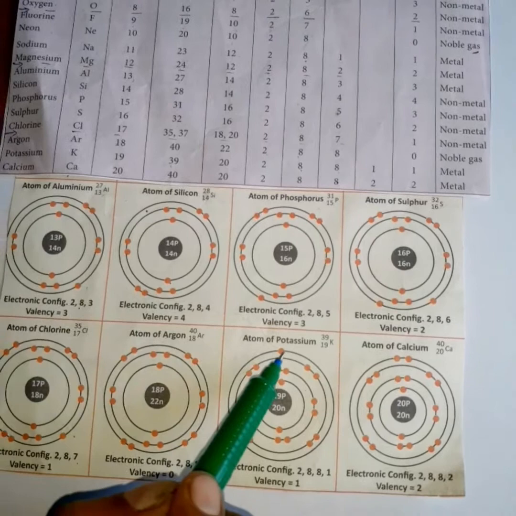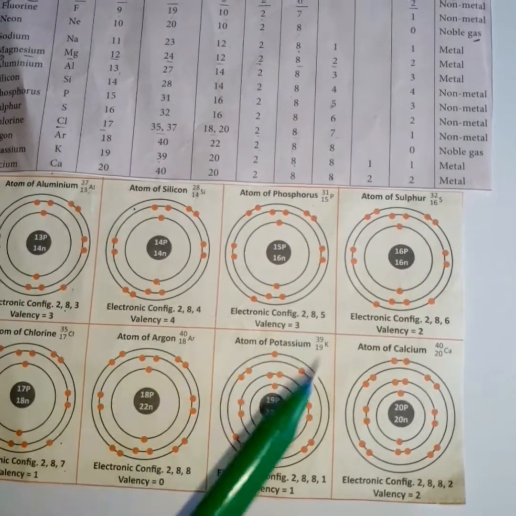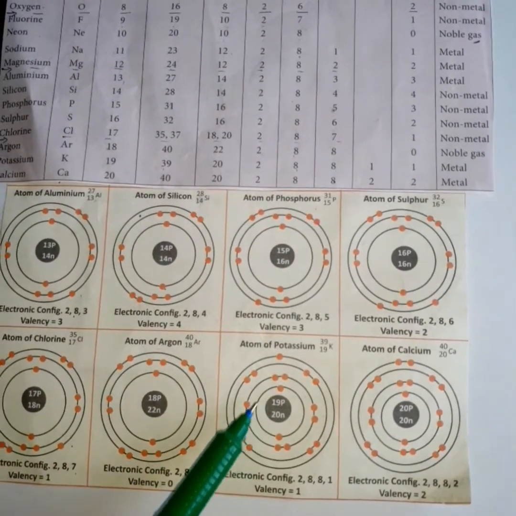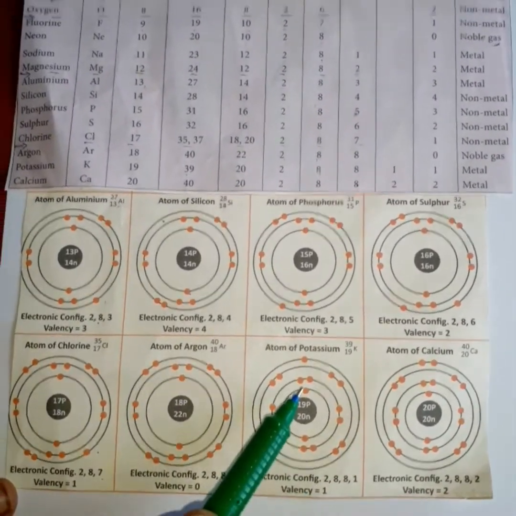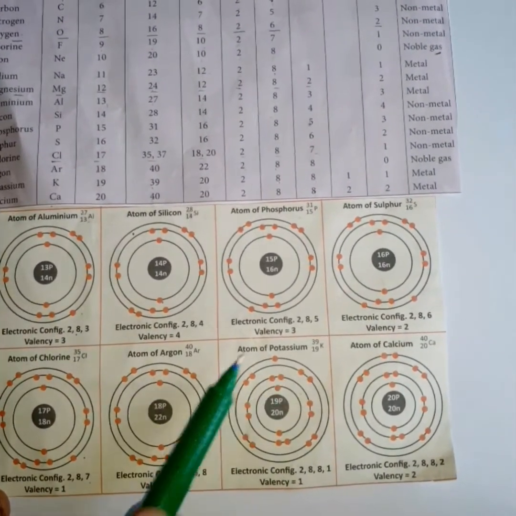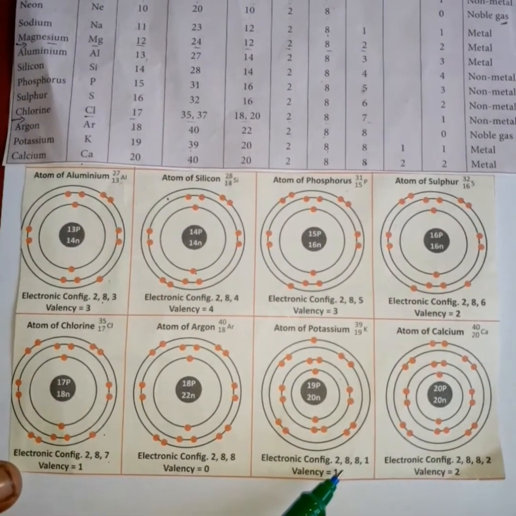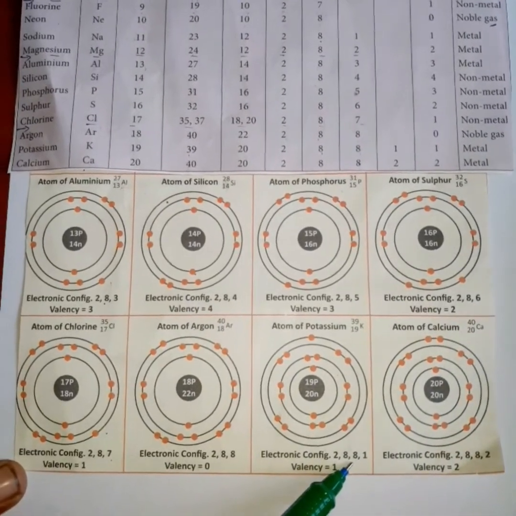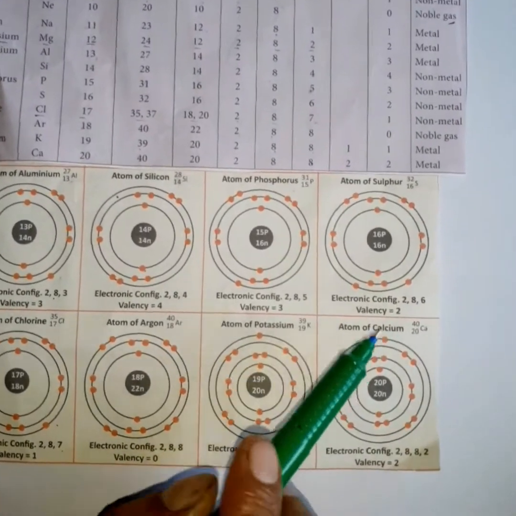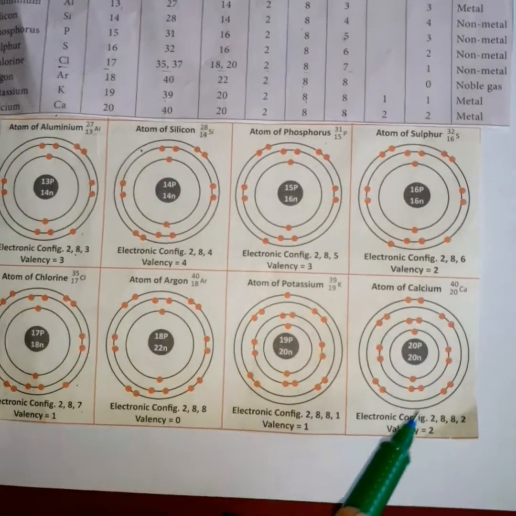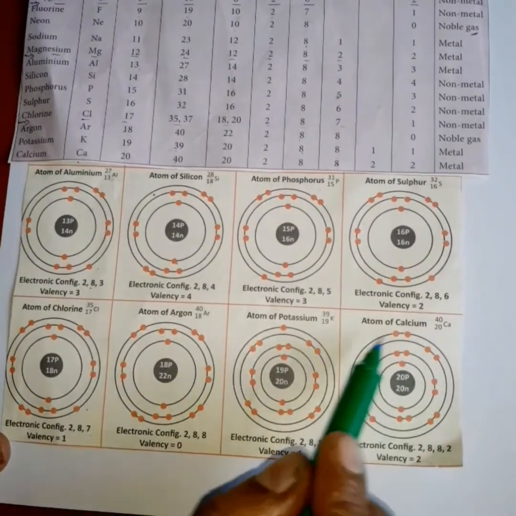Okay, atom of potassium. Potassium K, 19, 39. First 2 electrons, second 8 electrons: K shell, L shell, next M shell and N shell. Okay, so the K shell is filled with 2, the L shell with 8, the M shell with 8. Next one is filled with 1. Okay, atom of calcium, Ca 20, 40. First shell 2, second shell 8, third shell 8, next one 2.